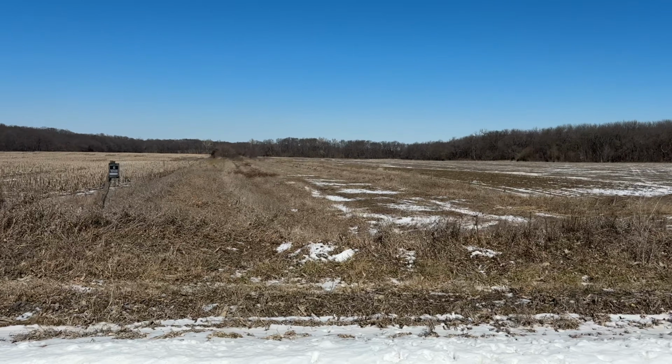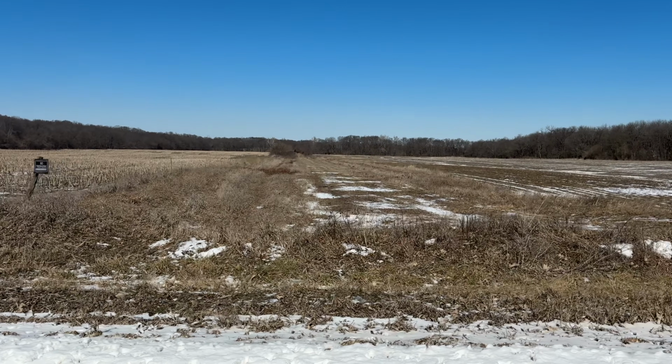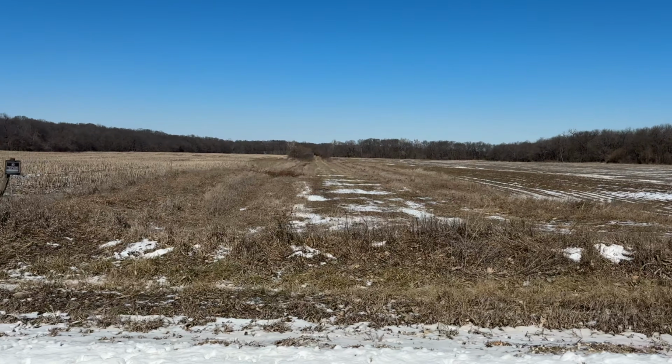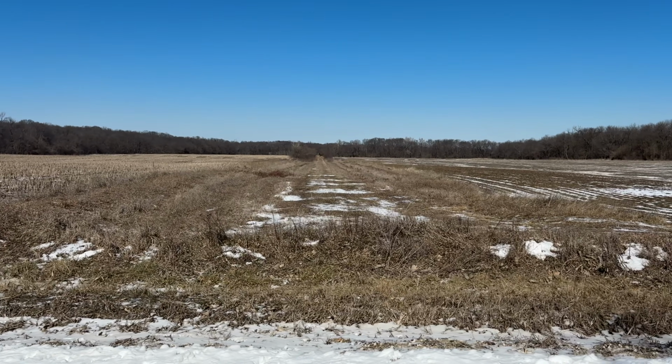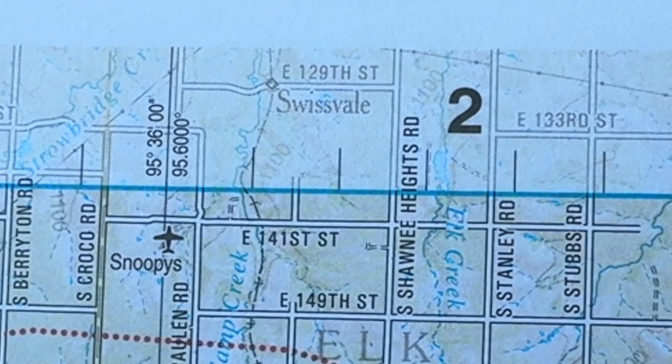And it follows along the old abandoned railroad line, which is pretty common to have nature trails that have a path and kind of leveled out. So yeah, that's Swissvale. Sometimes you go to the dot and there's really nothing there. As we flip over the page, you can see the faded out Swissvale up there.